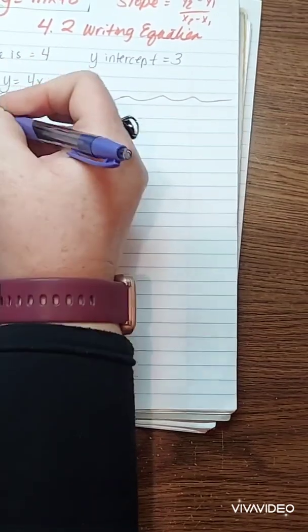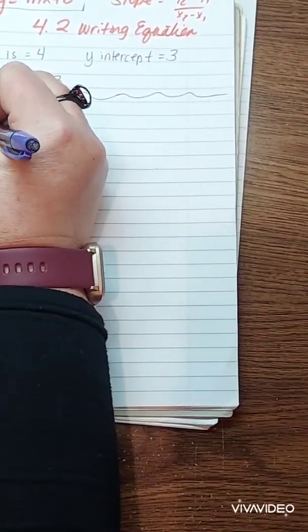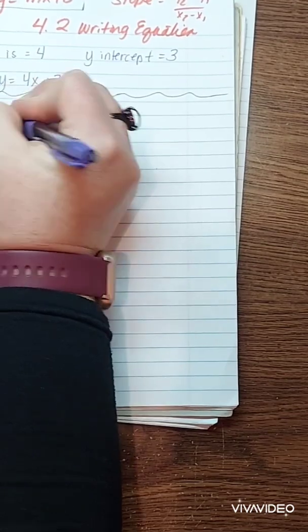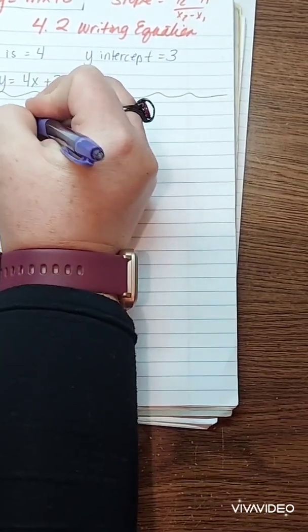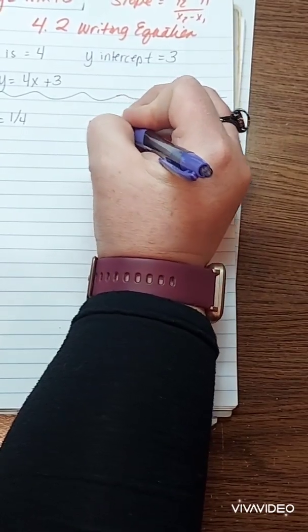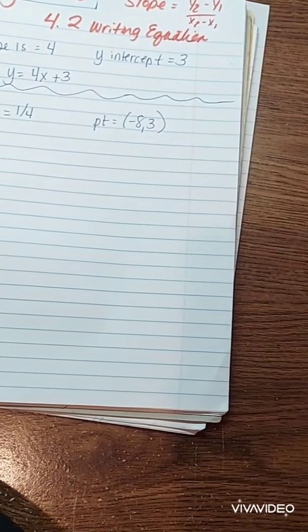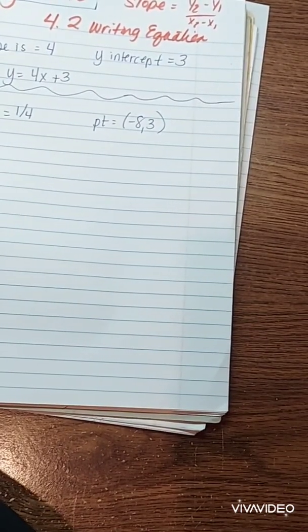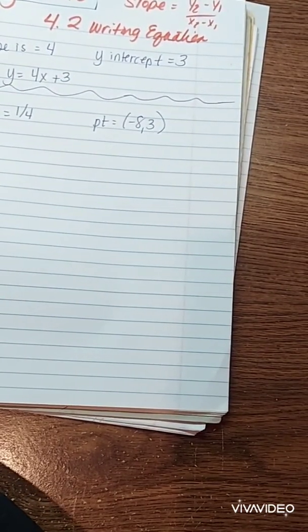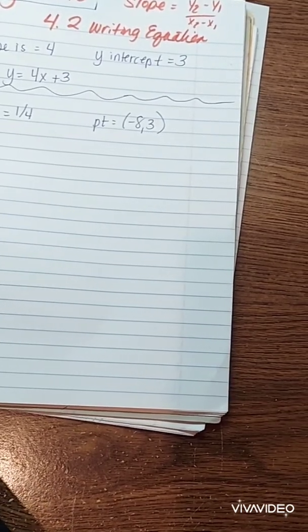All right, so why don't we do this? How about I'm going to give you a slope of 1/4, but I want you to run through the point -8, 3. So here's the thing. You haven't been told what the y-intercept is. So unfortunately, we have to find it.